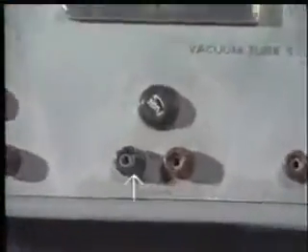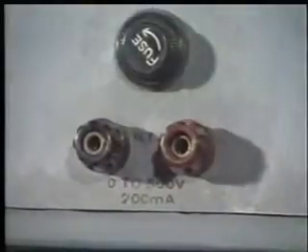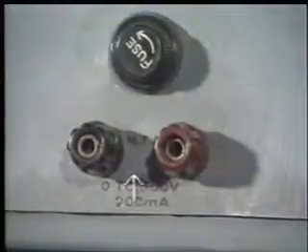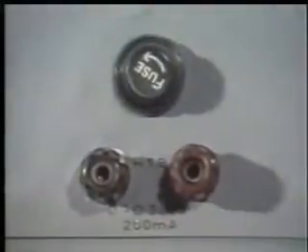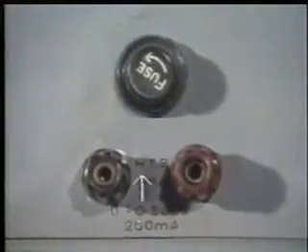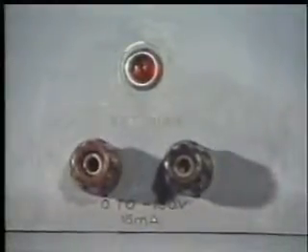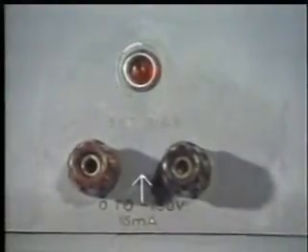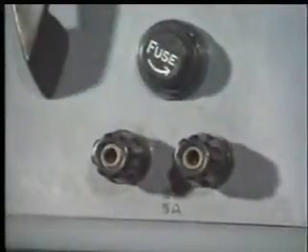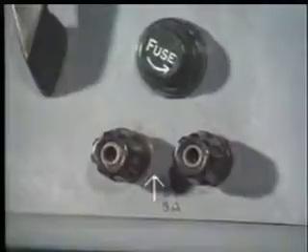It has two HT supplies which can supply continuously variable voltage at a maximum current of 200 milliamperes. Another HT is normally used to supply low current. The others are AC supplies meant for feeding valve heaters.